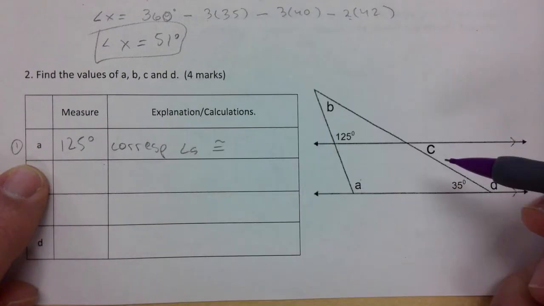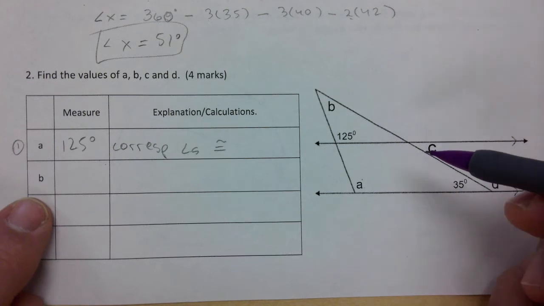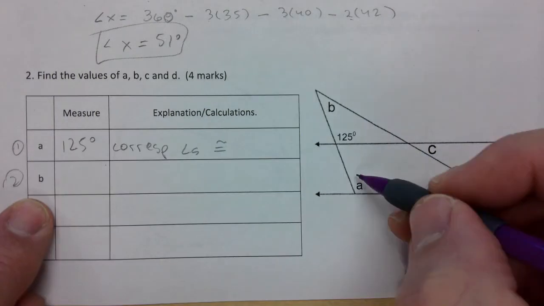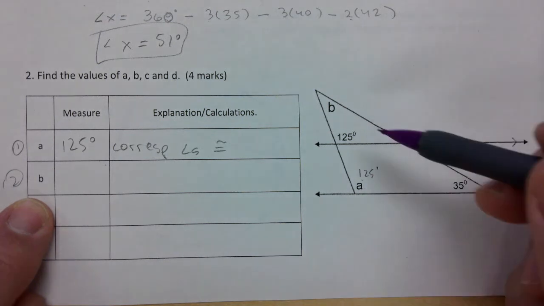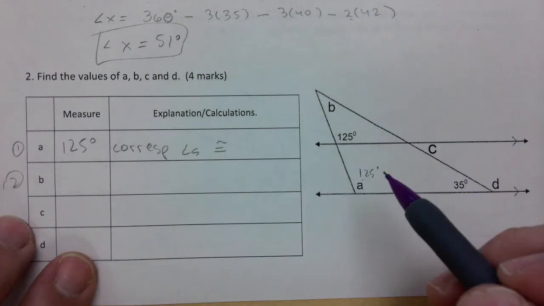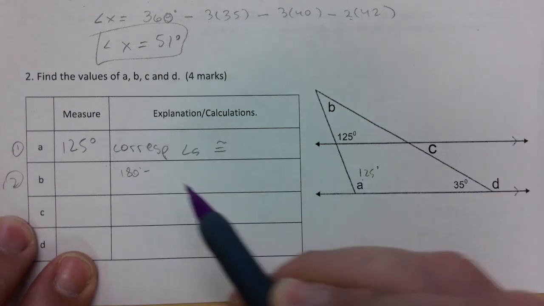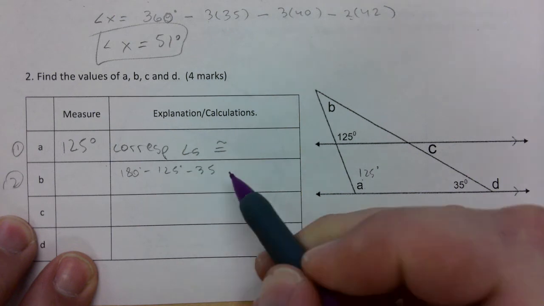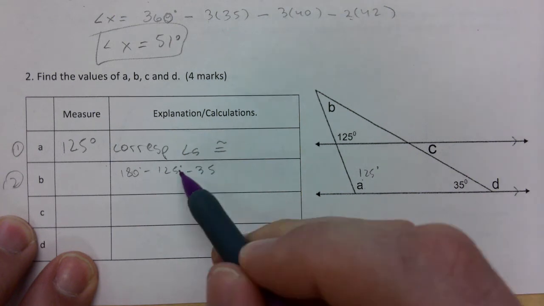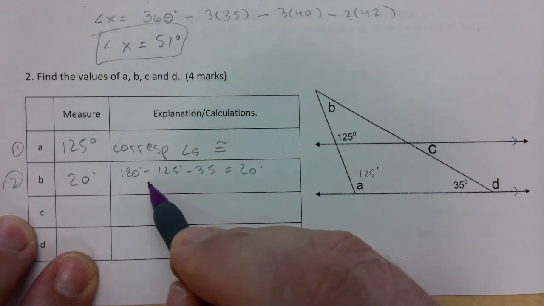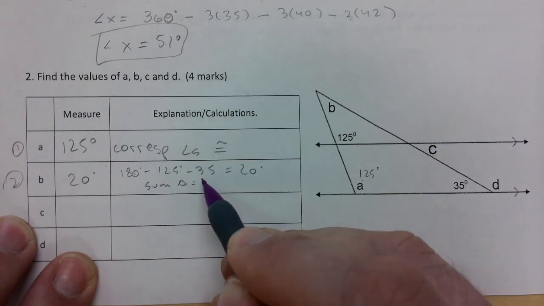I will do B next because I now have that this is 125 here. So I can use the sum of a triangle to help me out with B. So we have 180 minus 125 minus the 35, and that gives me 20 degrees. So 20 degrees is that, and then just write down sum of triangles 180 with some work.